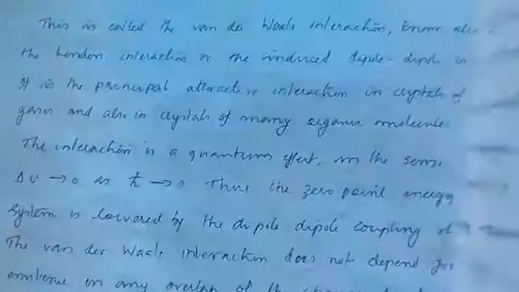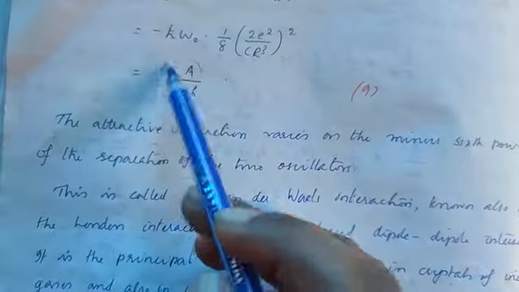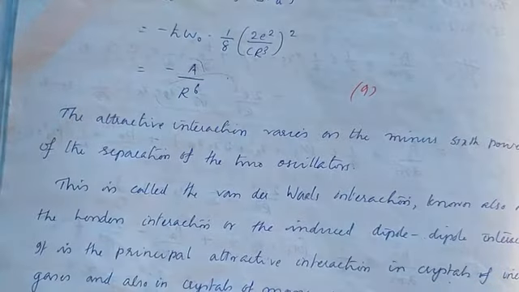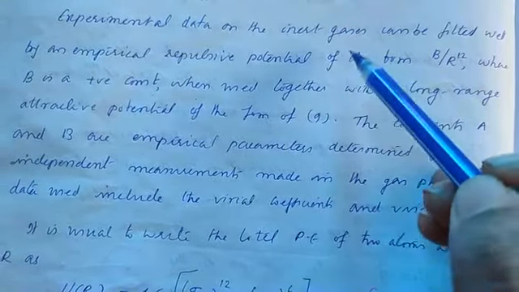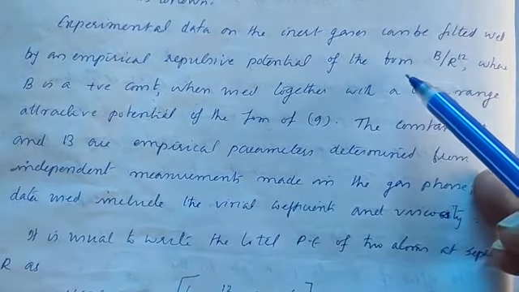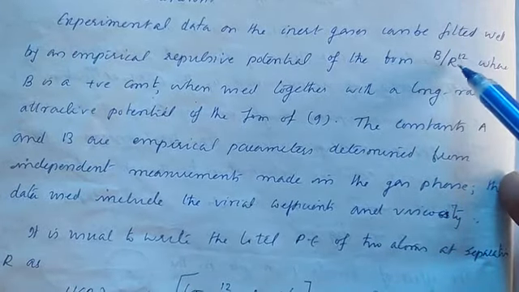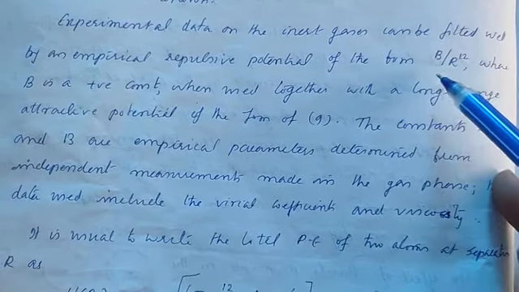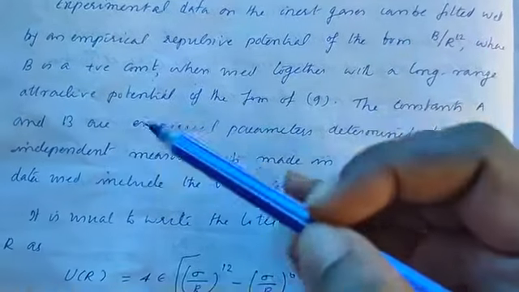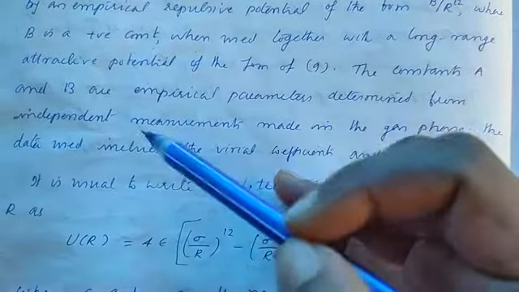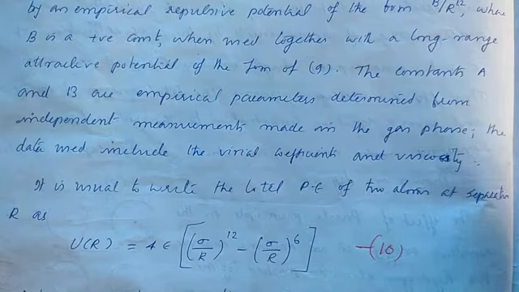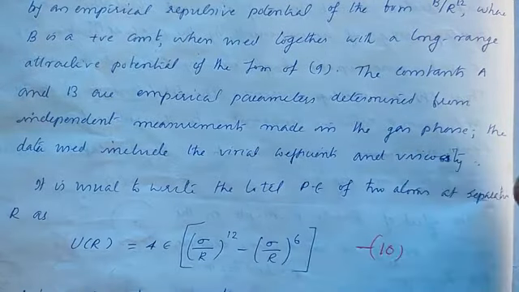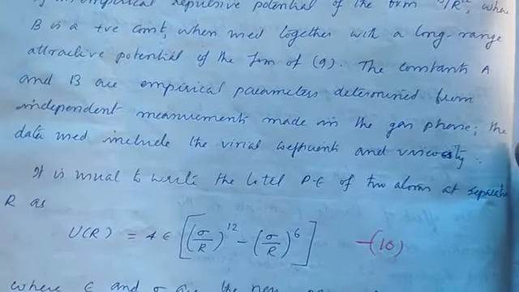So this is equation 9, minus A by R to the power 6. And from the theoretical and experimental data, the curve is fitted well with the repulsive potential of the form B by R raised to 12. The constants A and B are empirical parameters determined from independent measurements made in the gas phase. The data used include the virial coefficients and viscosity.